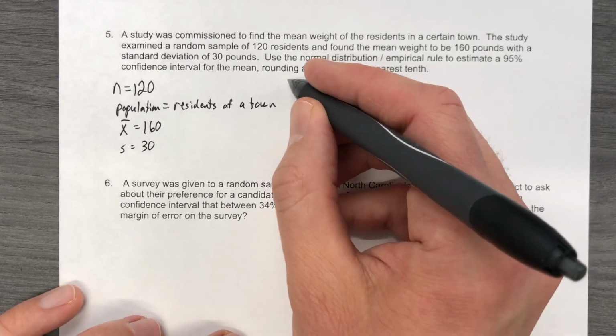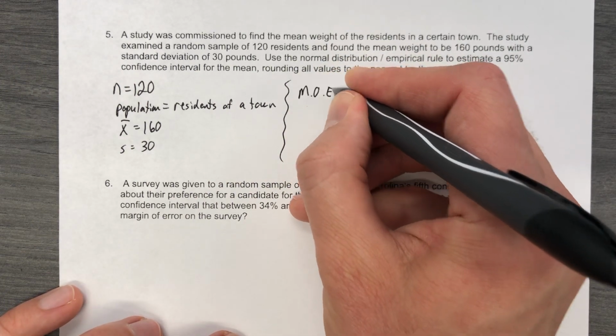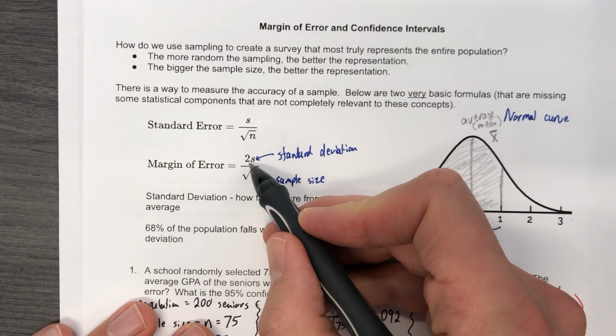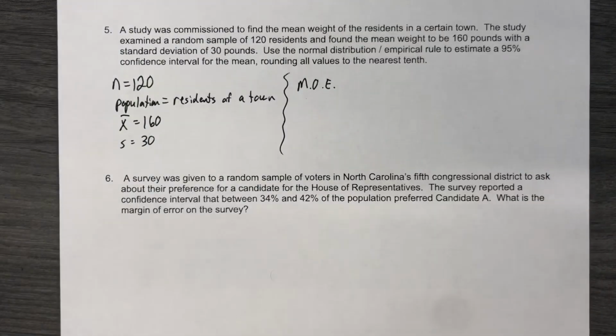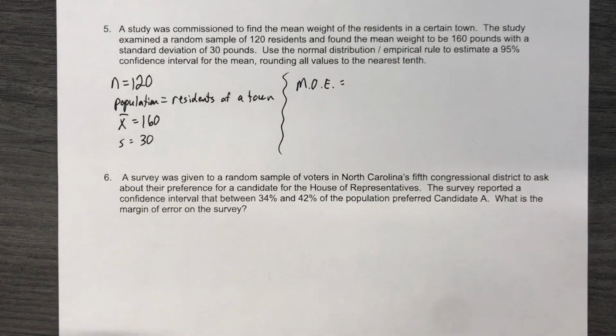They told us where to do this. So before I ever do that, I need to find the margin of error. You're probably wondering what that first formula was for, the standard error. Something we don't use in here, but I'd like you to notice that the margin of error is double the standard error. I'm putting it there as a frame of reference as you go deeper into statistics in your life.